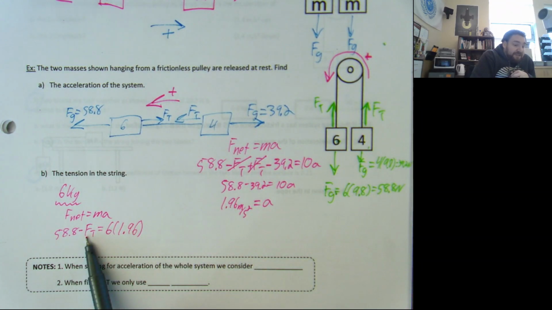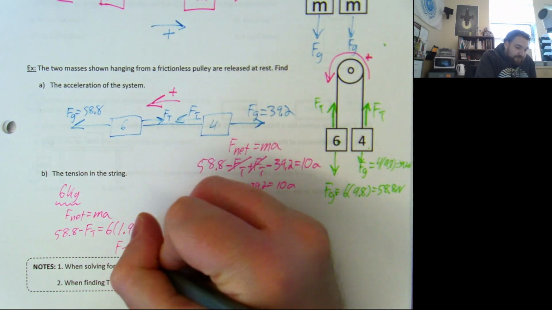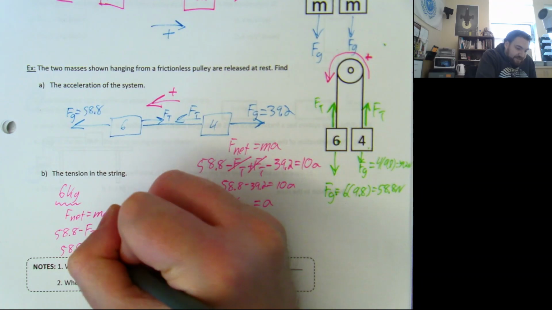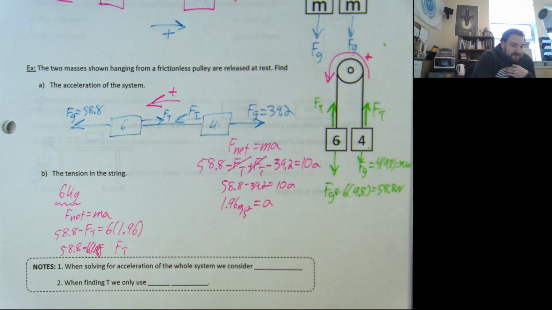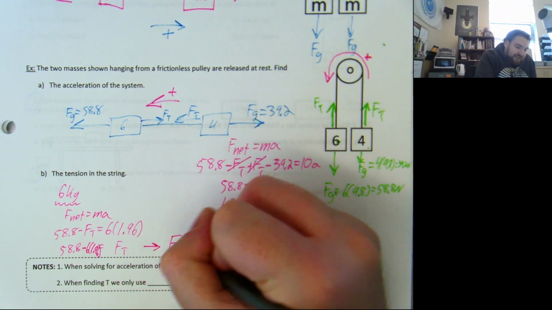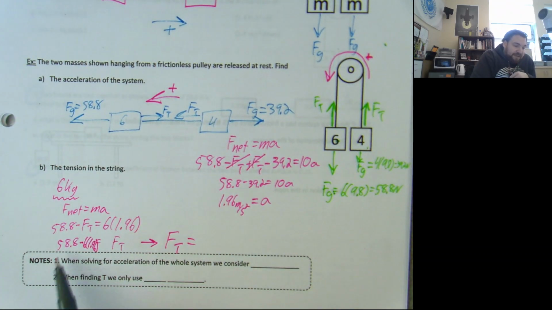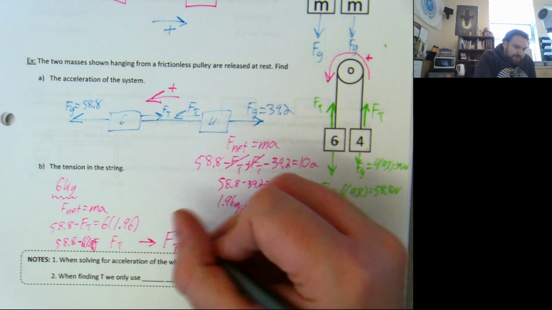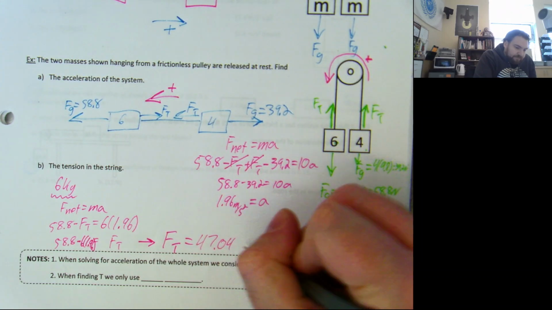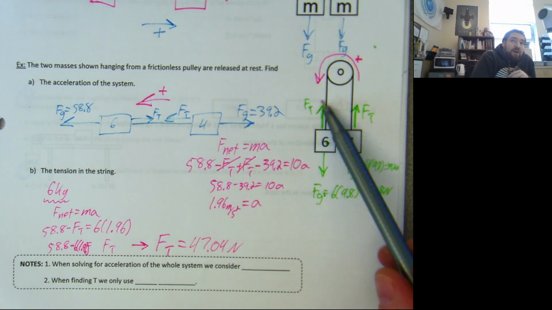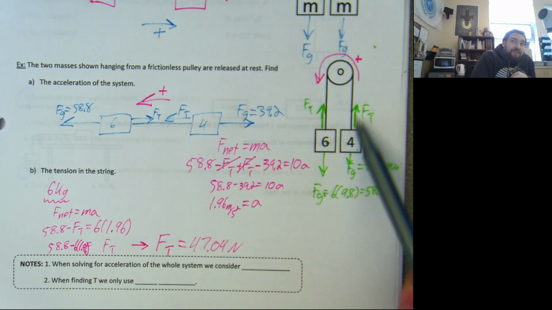So isolating for tension means I'm going to add this over and I'm going to subtract this over. So FT is going to equal 58.8 minus 6 times 1.96. I did not leave myself enough room to write that. So then FT is going to equal 58.8 minus this. The value I got for that is 47.04. So that's the force of tension acting all the way along this rope in both directions.